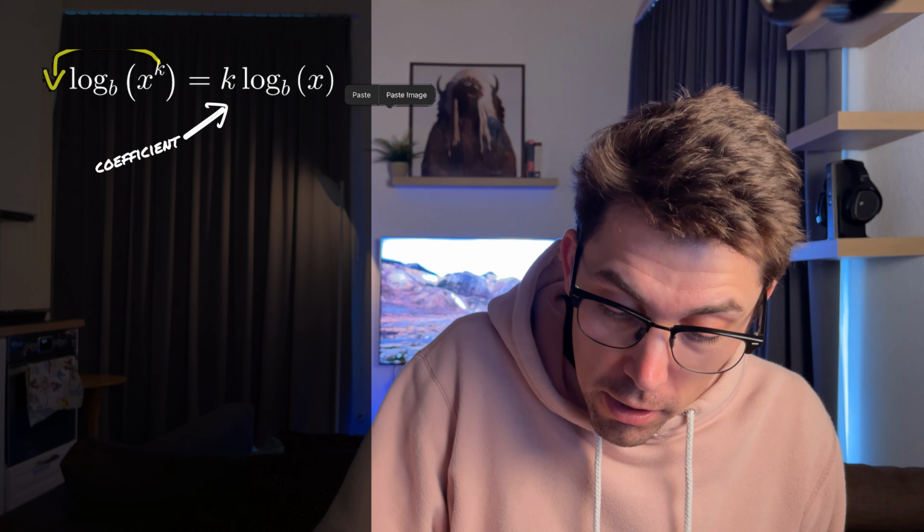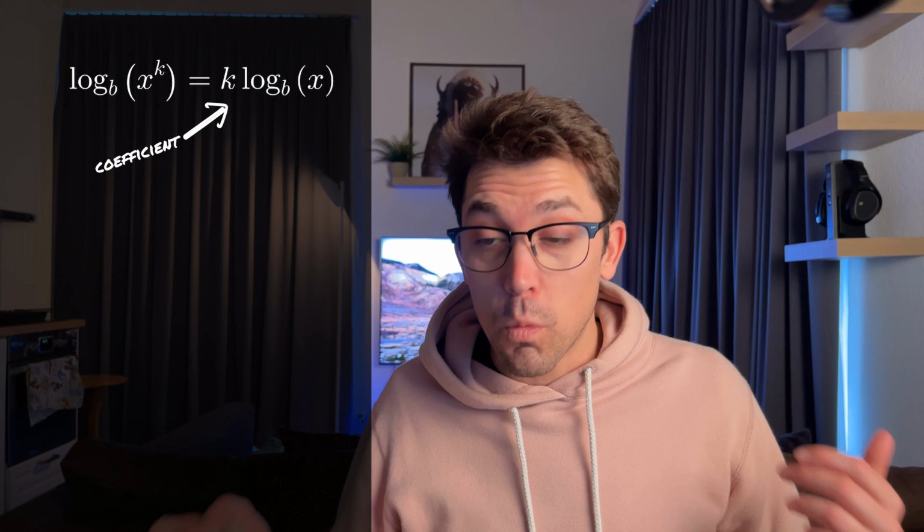What the power property of logarithms states is that if you have some log base b with inside here some value raised to a variable, what you can actually do is just kick that exponent out and write it right here as a coefficient. It's actually really, really useful. Arguably one of the most useful properties that we'll go over.